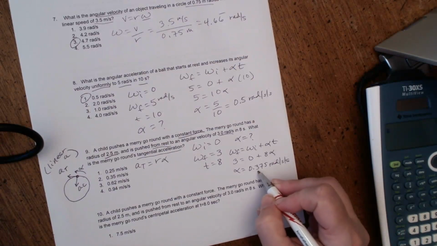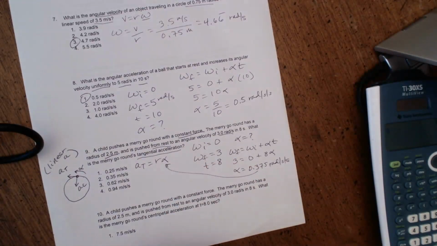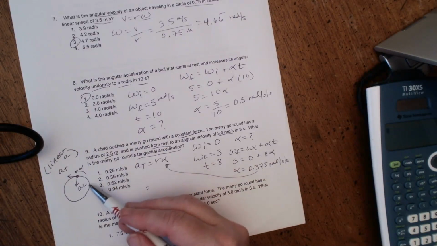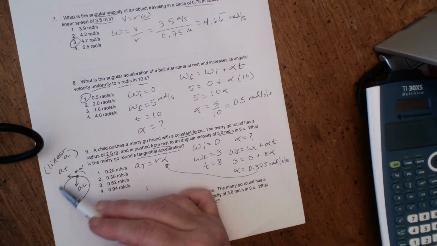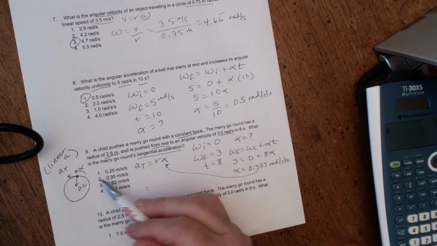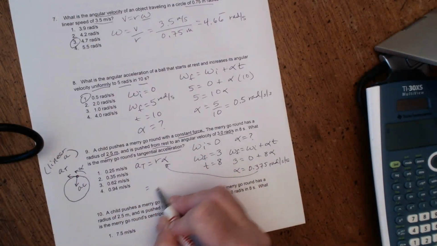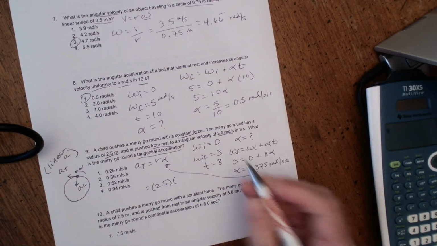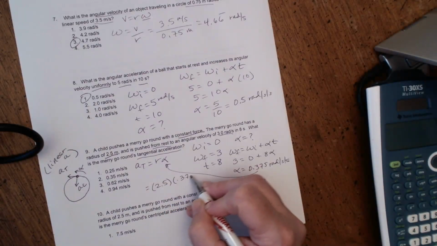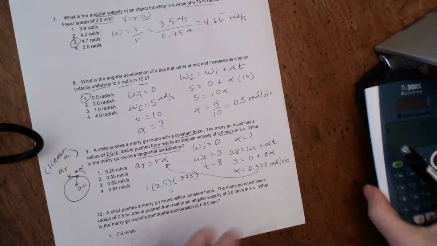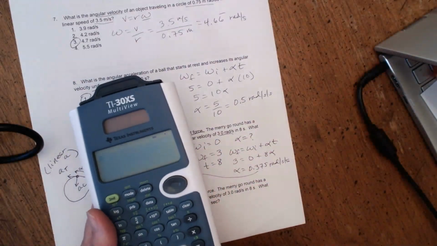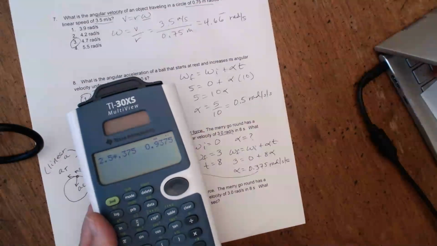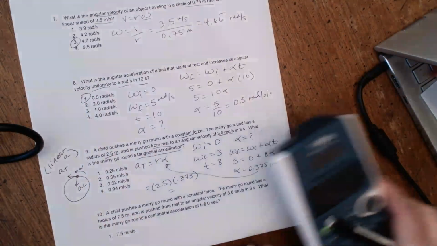So then I can take this, put it over here, to get my tangential acceleration, my linear piece of the movement of this merry-go-round. I multiply my radius of 2.5 times my acceleration I just got of 0.375. And let's see what I get. 2.5 times 0.375 is 0.94.